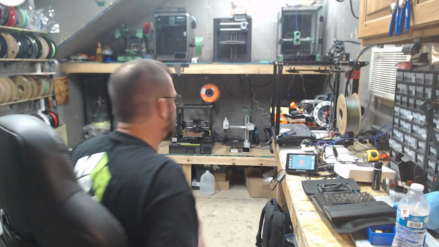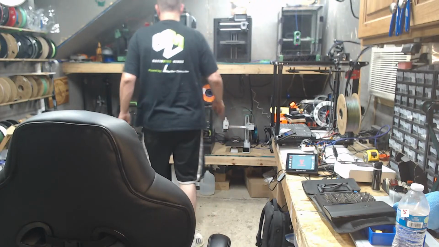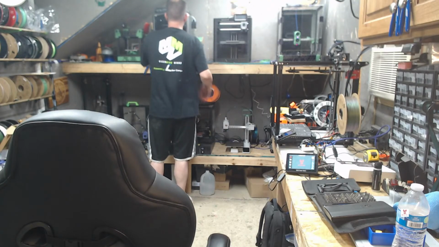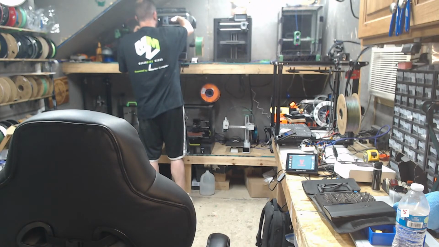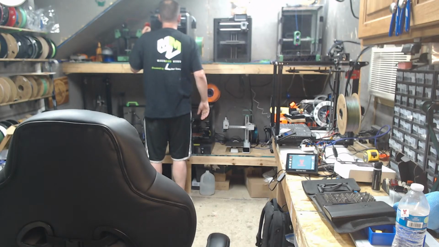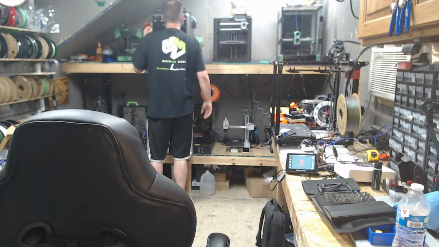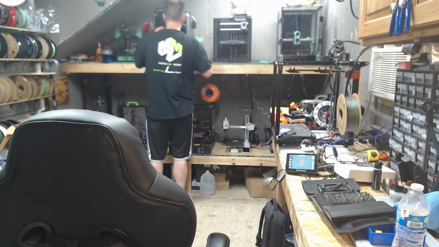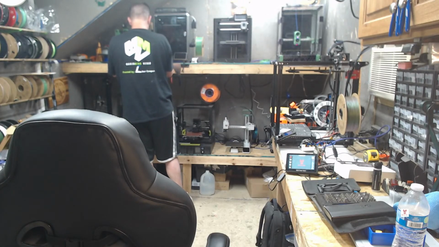Oh, give me a second. I got to adjust my Z offset a little bit here. It's not sticking very well, I don't think. Let's see, I might try to just squish that a little bit more just for the sake of it.